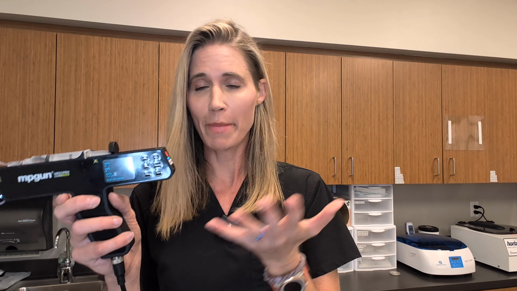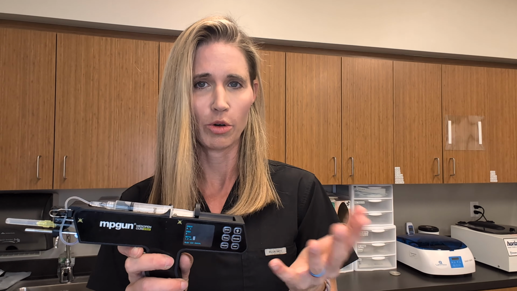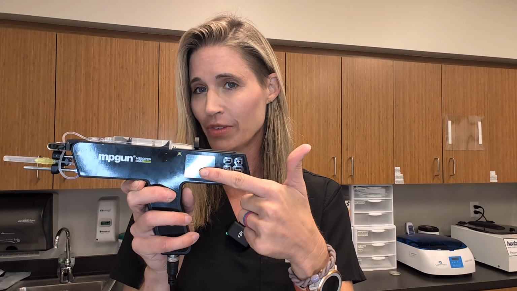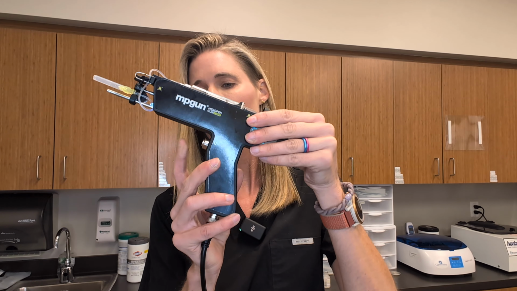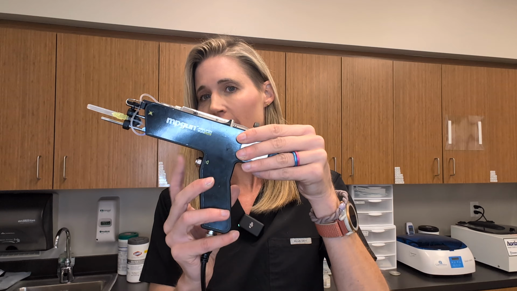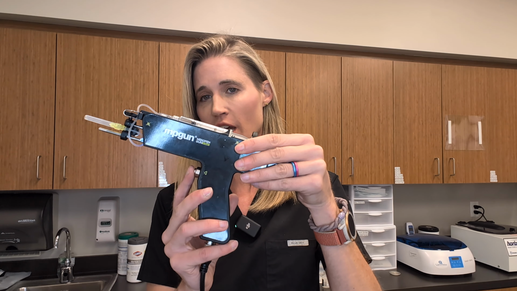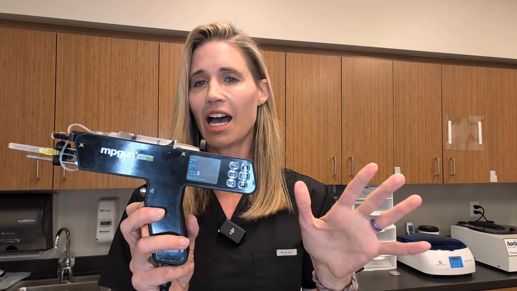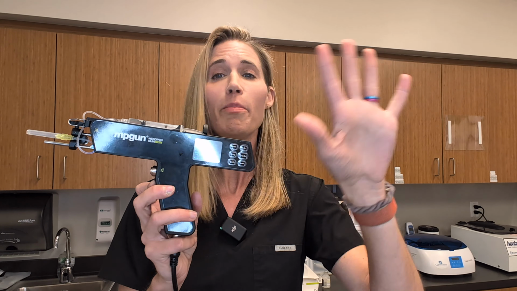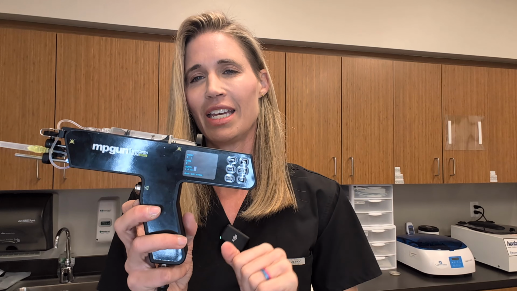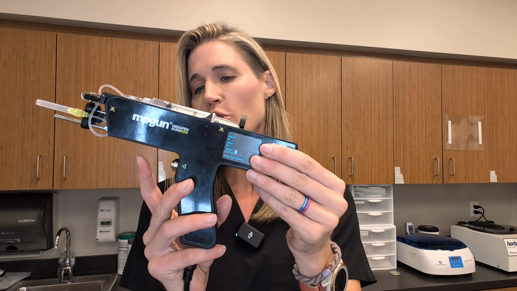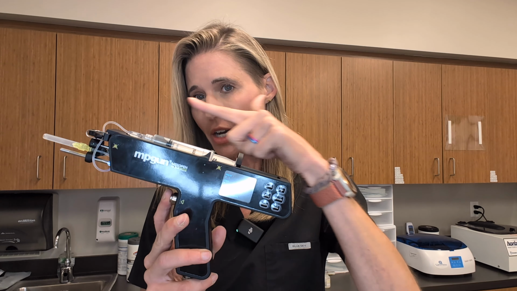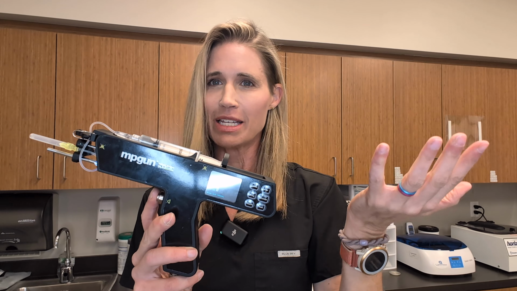You have the option of a manual mode versus an automatic mode. Manual mode is any time your frequency is 0. That basically means that you have to push on this trigger each time you want to inject. That's manual mode. The automatic mode is any time your frequency is anything above 0. Now in automatic mode, all you do is you hold the trigger down and it will automatically fire at a specific speed. That makes sense, right?